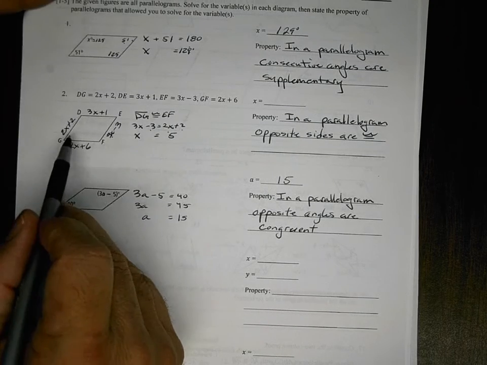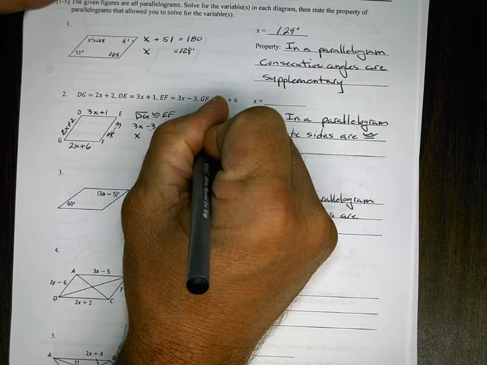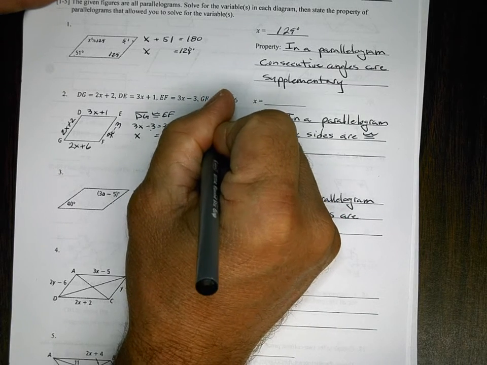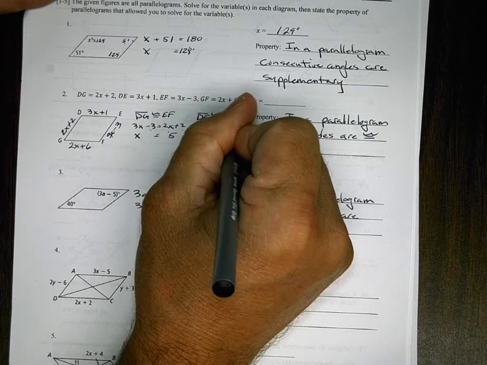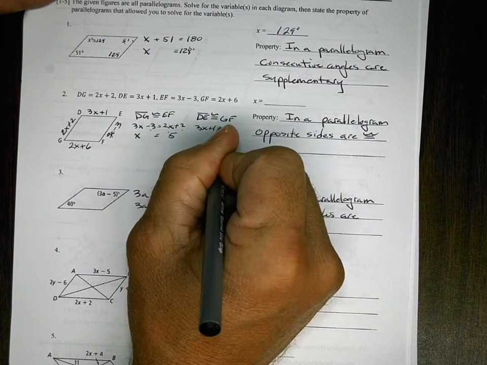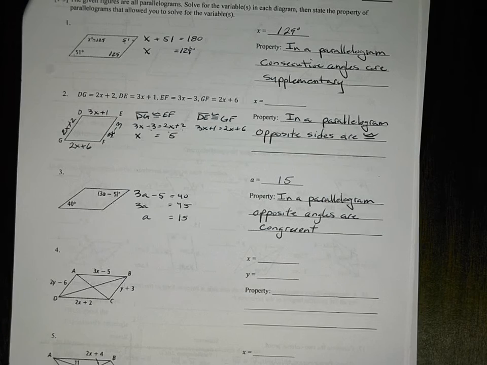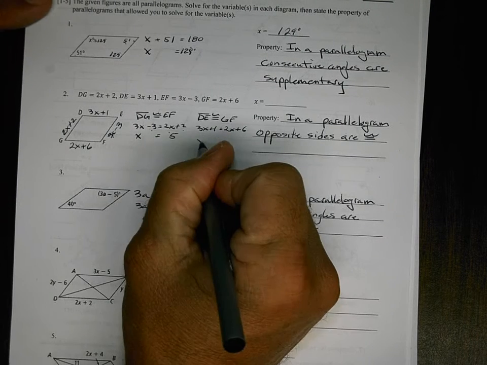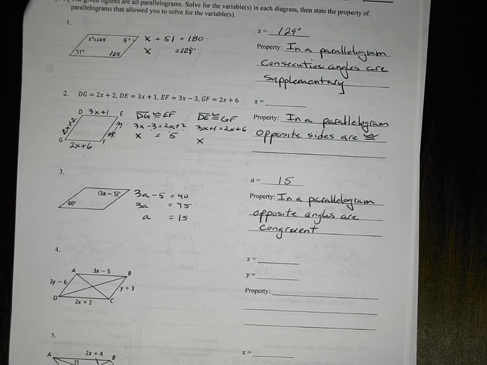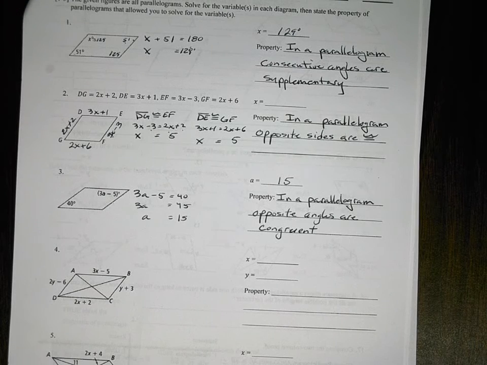And we can do the same thing for DE. It should be congruent to GF, which means 3x plus 1 equals 2x plus 6. And again, subtracting 2x from both sides, we end up with just x on the left. If we subtract 1 from both sides, we end up with 5 on the right, just like we expected.